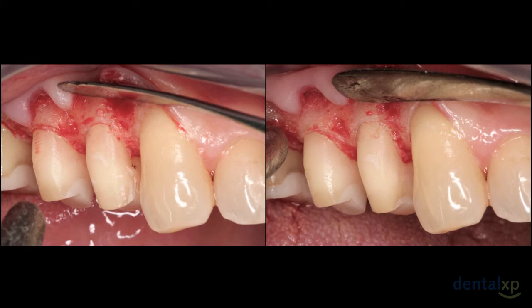Take a moment and look at the root surface and envision in your mind the way a piece of floss or the way a curette would work on this surface. It would be a beautiful surface to have any plaque or calculus removed with a curette or floss.